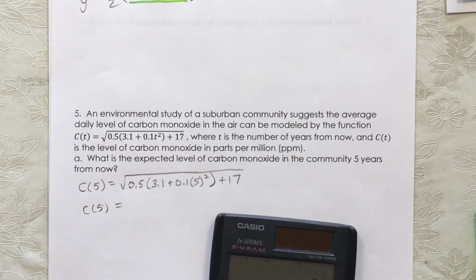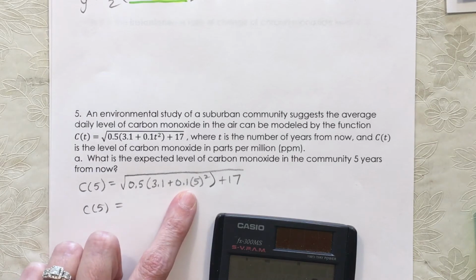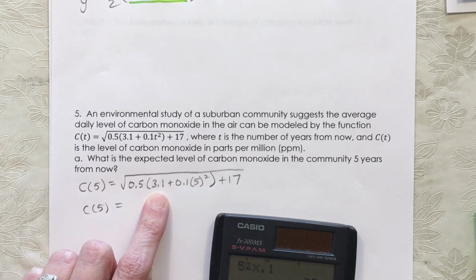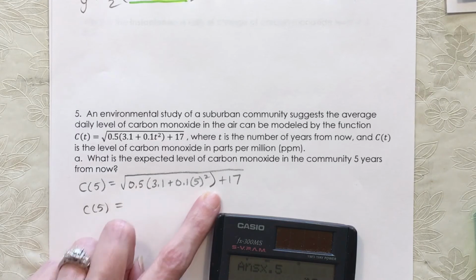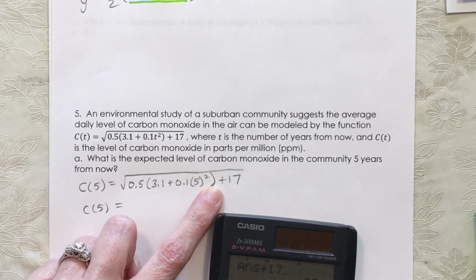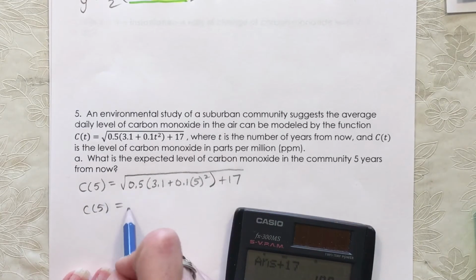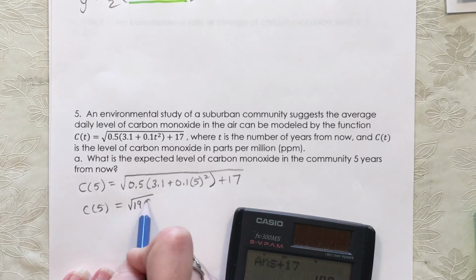I'd probably start off going 5 squared times 0.1, and then add 3.1, then multiply by 0.5, then add 17. So that's going to give me the square root of 19.8.